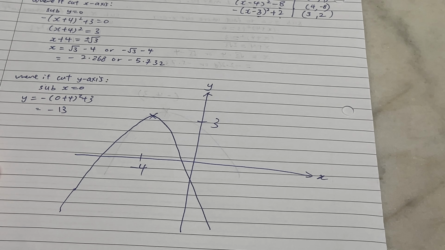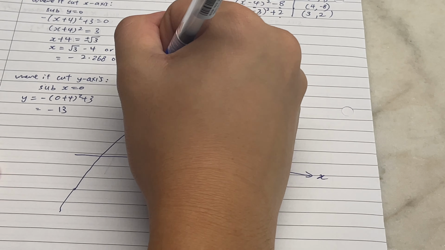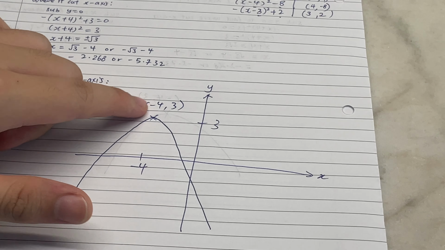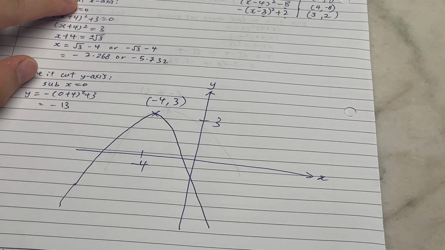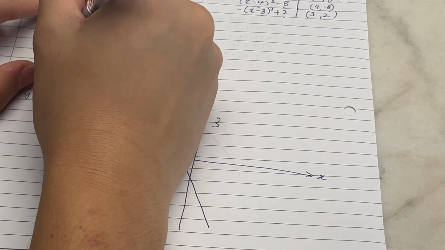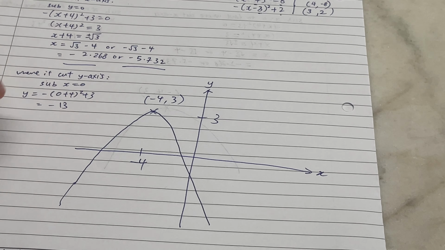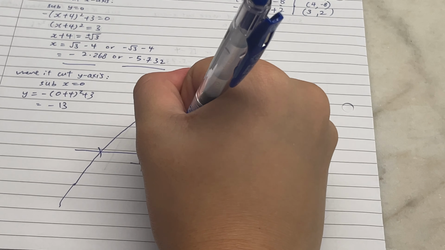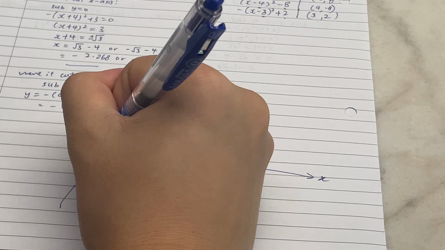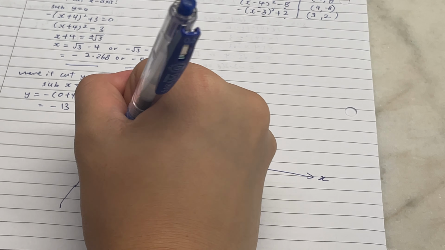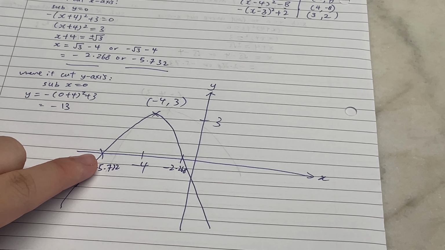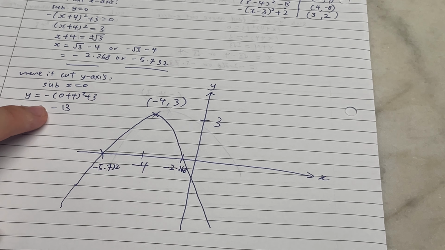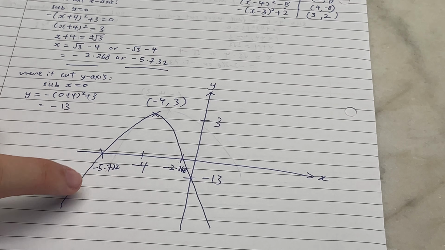Okay? Now, let's label it negative 4 and 3. Next thing, where it cuts the x-axis. It cuts the x-axis at these 2 points. So put it in. Now, negative 2.268 will be here. The negative 5.732 is here. Okay? Where does it cut the y-axis? It cuts at negative 13. So this is negative 13.